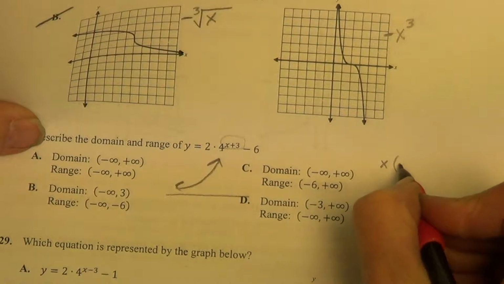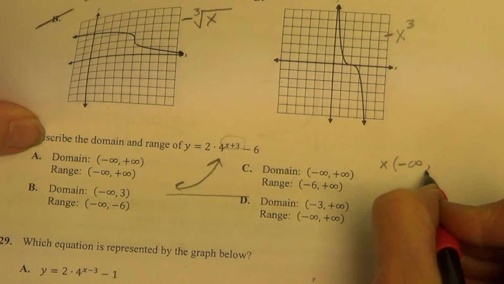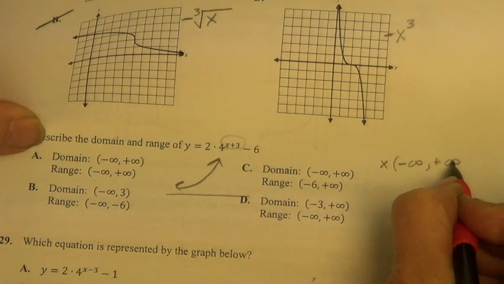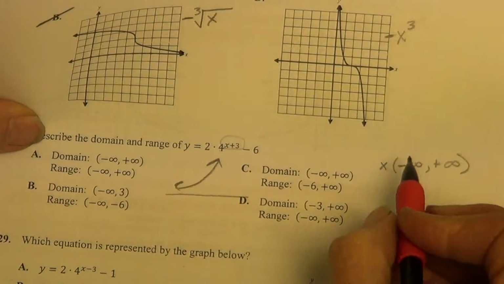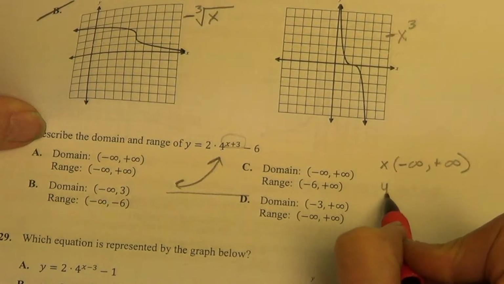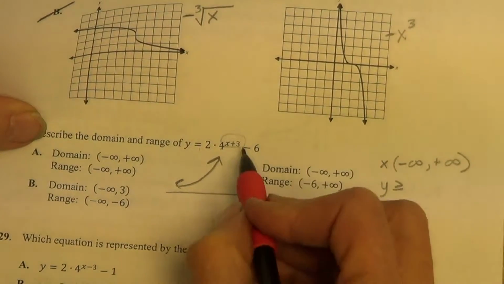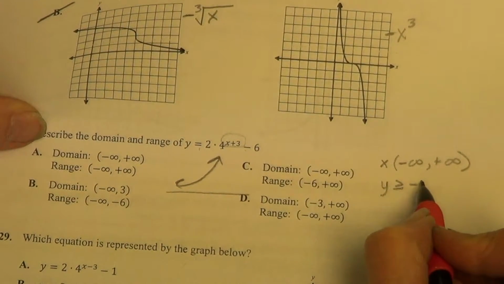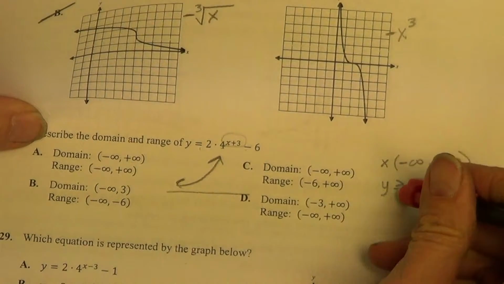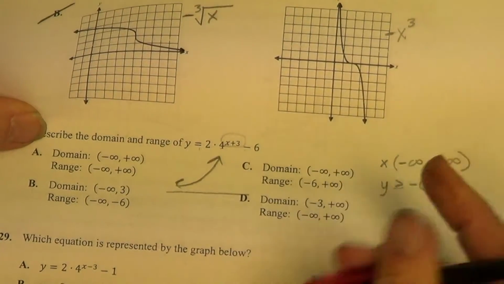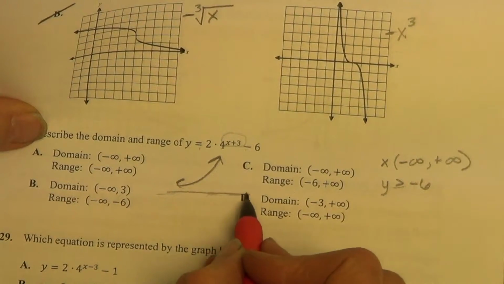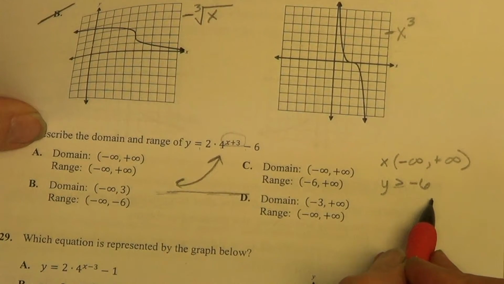So it should be negative infinity, positive infinity. And remember that our range is y is greater than, since it's a positive, our k value, which is negative 6. Now in this particular problem I shouldn't put equals to because it's got the asymptote, so it won't touch that 6, that negative 6.